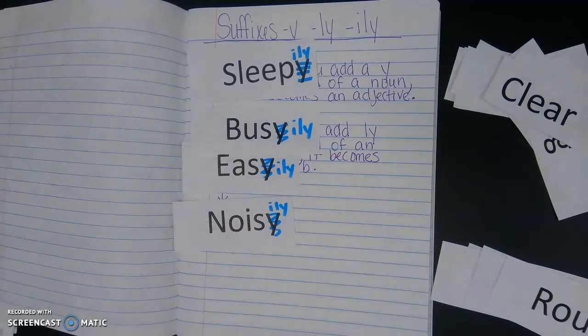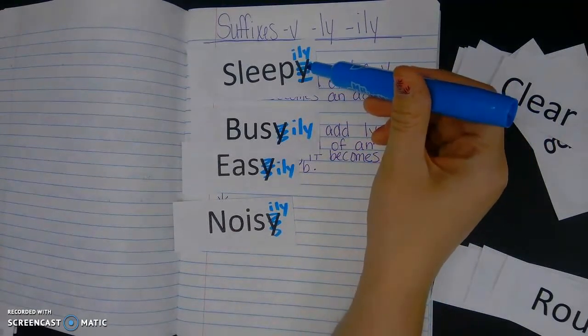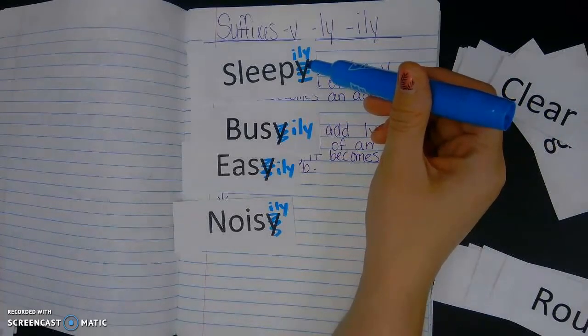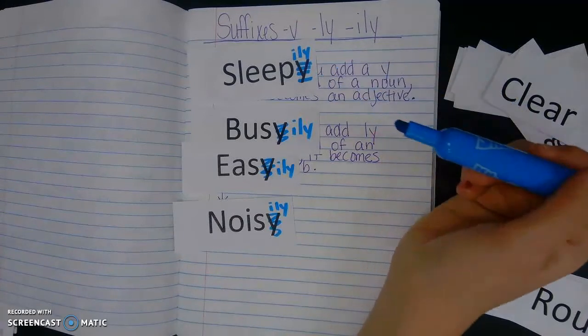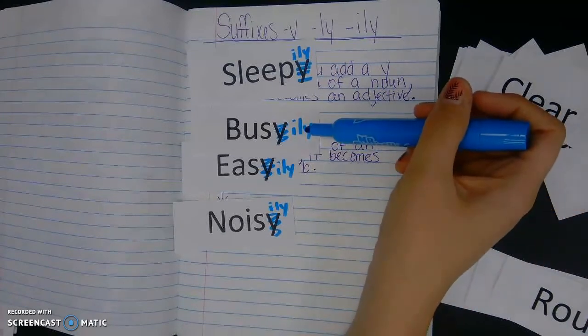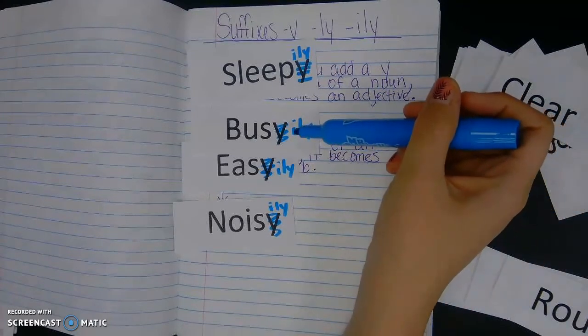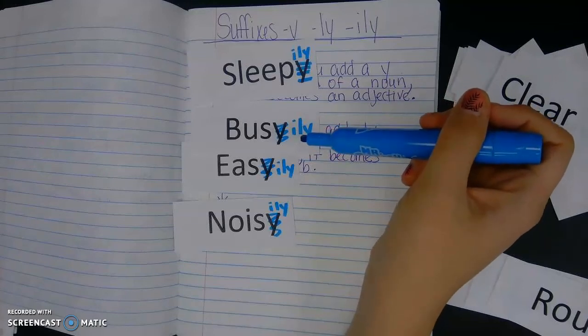So, the cat laid by the window sleepily. It sounds kind of weird, doesn't it? How did they lay by the window? Sleepily. The mom packed lunches busily. How did she pack her lunches? Well, she was busy, so she did it busily.